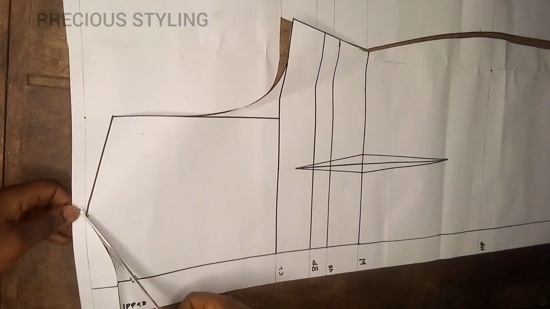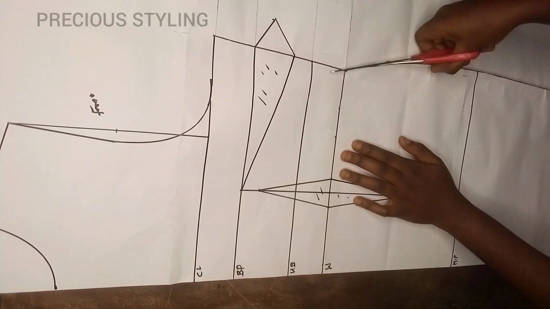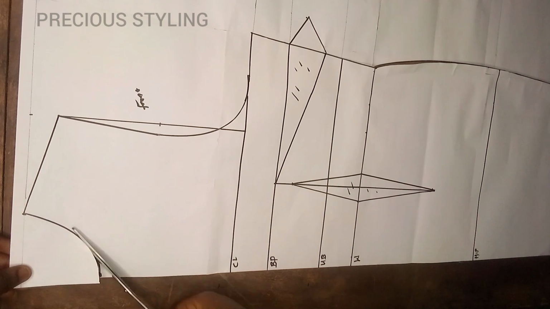In the next video, I'll be giving a detailed tutorial on how to manipulate your darts in order to create a seemingly dartless pattern without visible stitches.